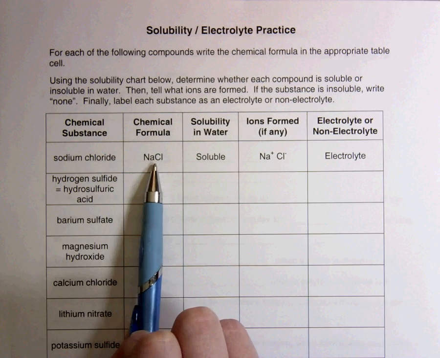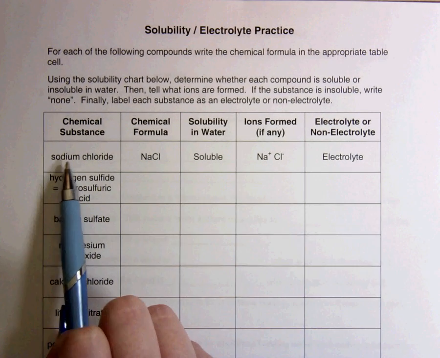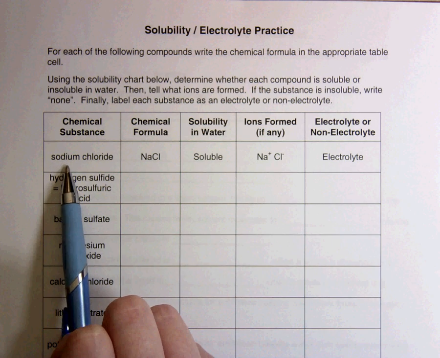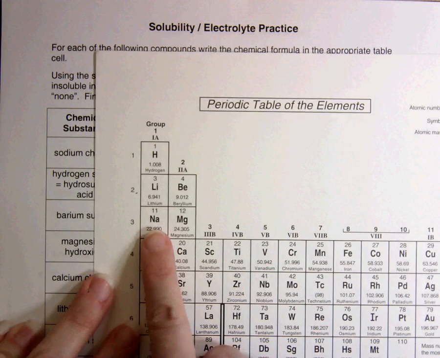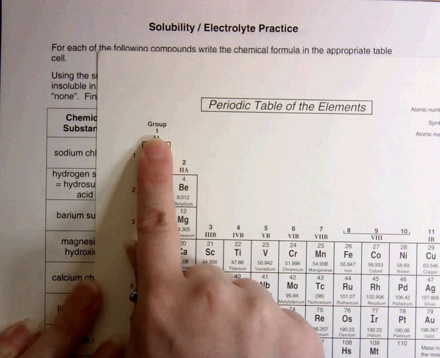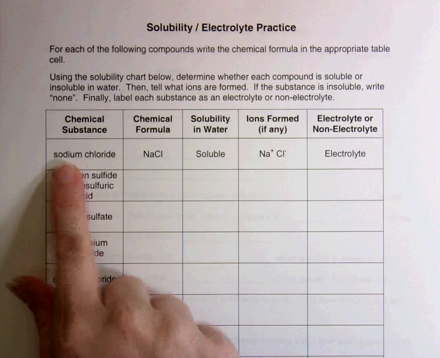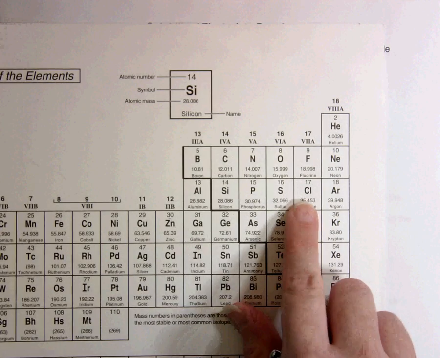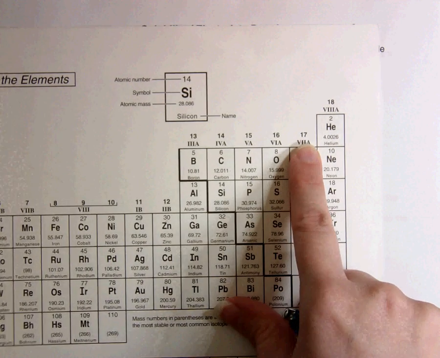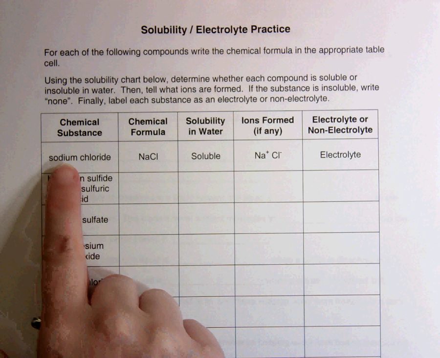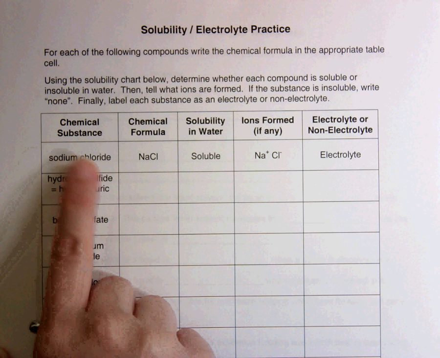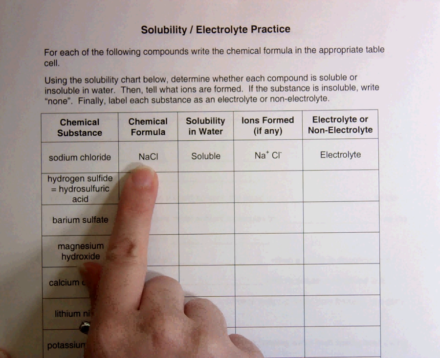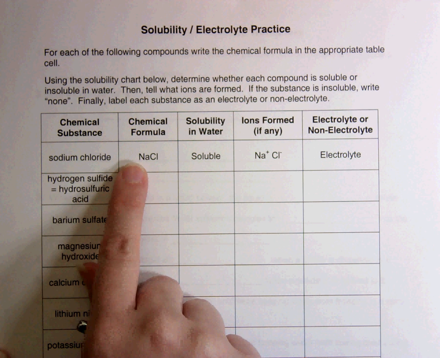Now we come up with NaCl from sodium chloride because I can look up sodium on my periodic table, and I know sodium is Na. It's in group 1, so it has a +1 charge. Chlorine is in group 17, so it has a -1 charge. So since this has a +1 and this has a -1 charge, they already cancel out to 0, and I just write NaCl. However, that's not always going to be the case.